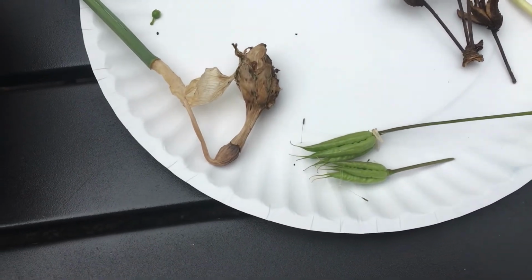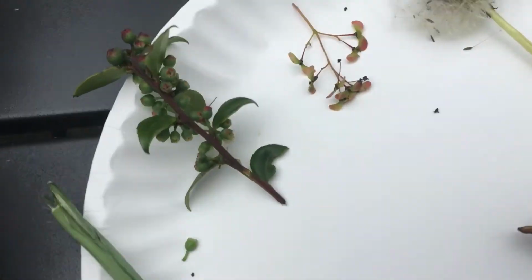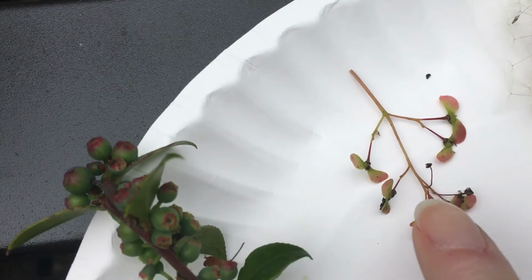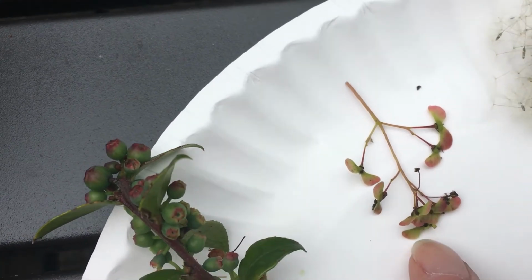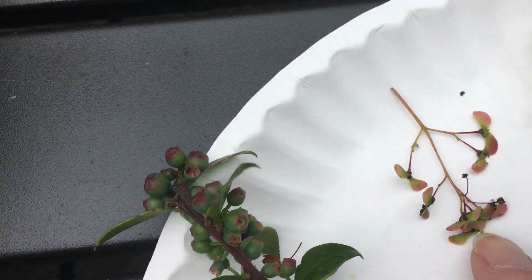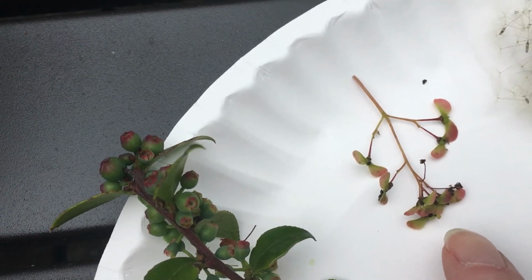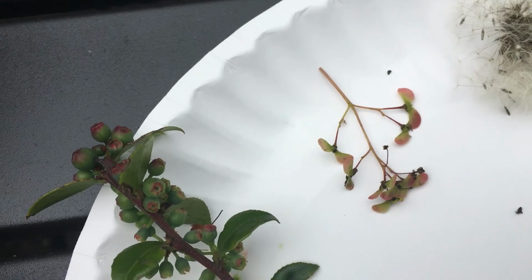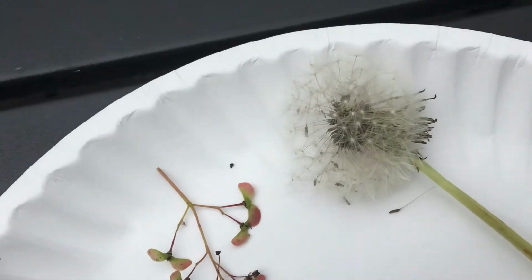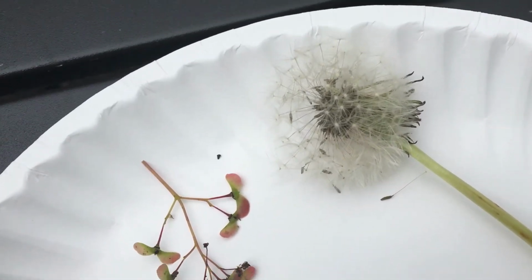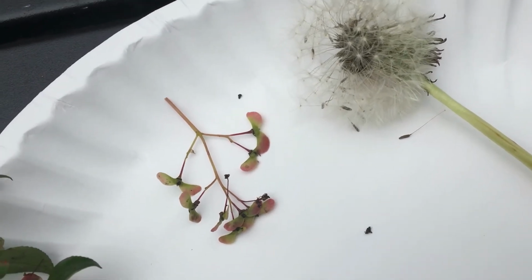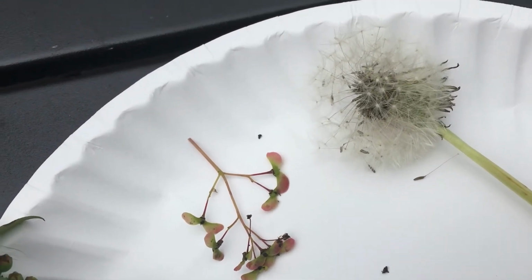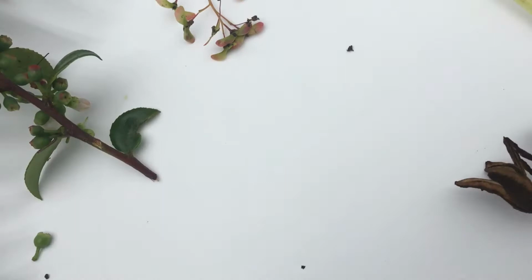But then I have some other dry fruits on here. I have the samaras from maple. So this is a winged seed, and it has one seed in an achene, so it's a winged achene forming that samara, a dry fruit. Don't forget dandelion, also a dry fruit with a plumed structure to blow through the wind as well.